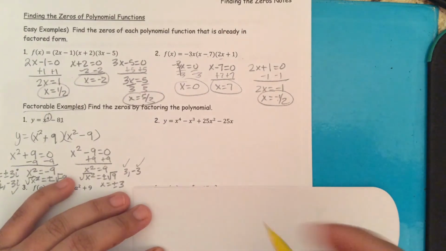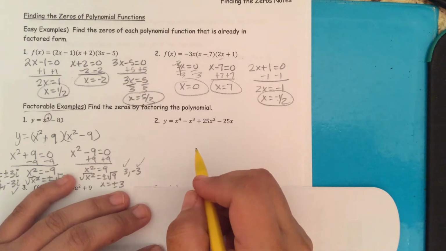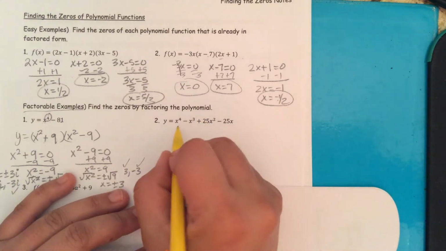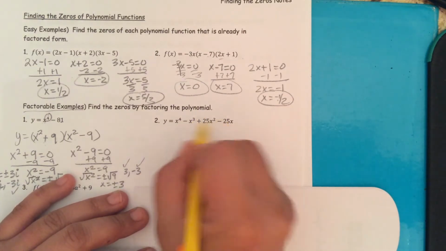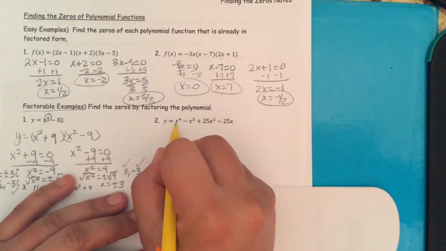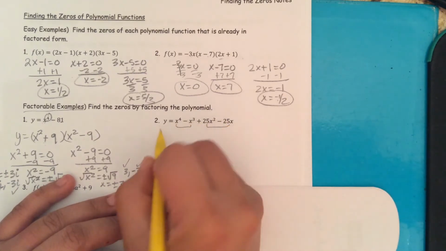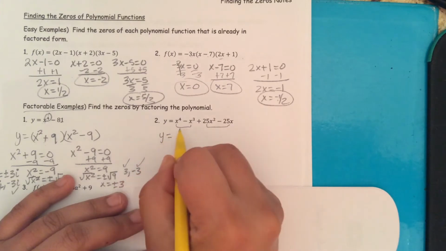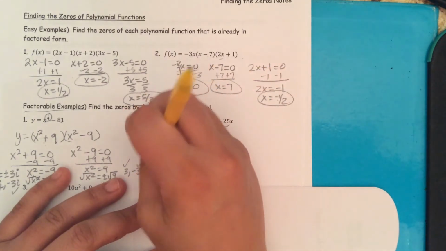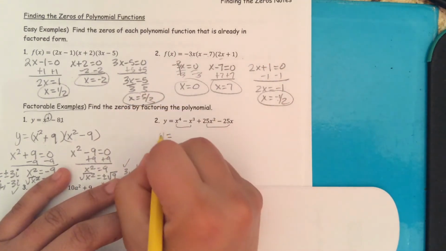Okay. So you recently learned how to, or remembered how to factor by grouping. This one has 4 terms, so there's an even amount of terms. That means I can factor by grouping. So I'm going to do that, and I'm going to set it equal to 0 because I want to solve for it. So I'm going to put 0 right here.